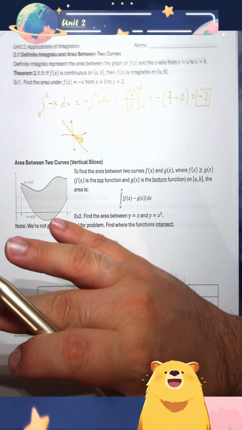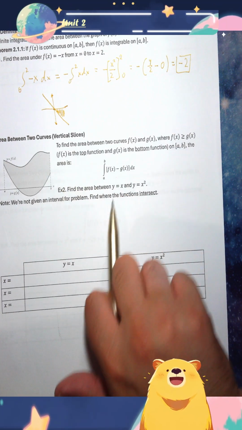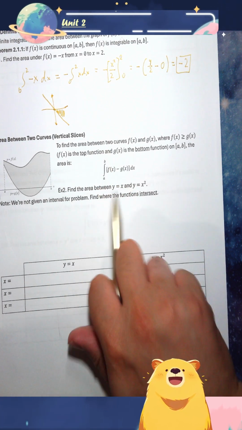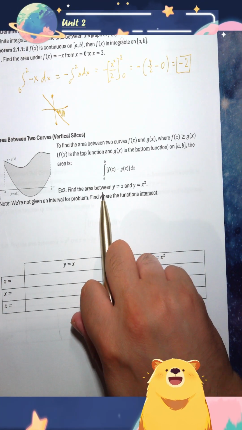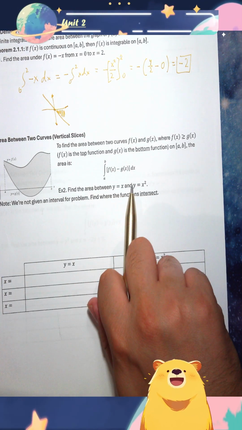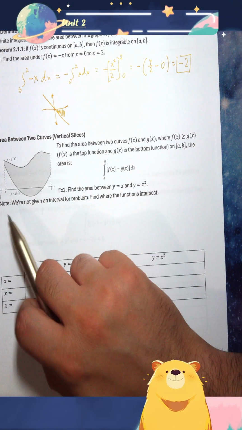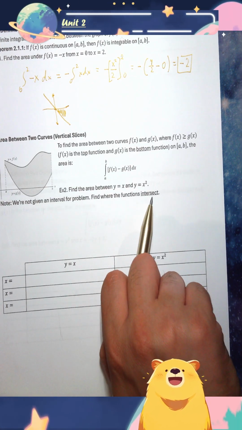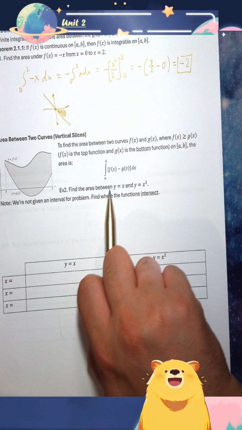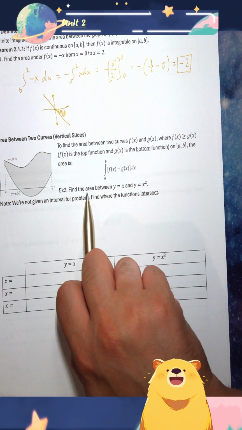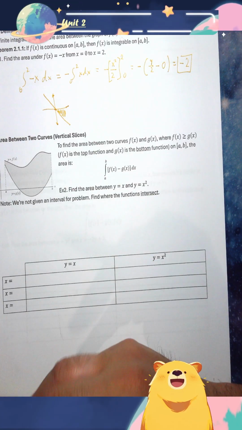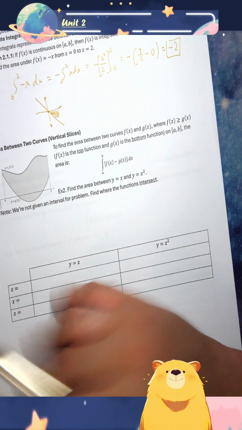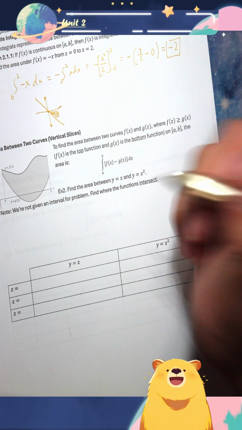Now, in some cases we provide the interval, and in some cases we don't. This is one of the cases where we don't. It says find the area between y equals x and y equals x squared. We are not given an interval. We need to make one. Find where the functions intersect, because if we're going to find the area between, it can't just be an infinite in between. There has to be some overlap of these functions. So let's go ahead and figure that out.